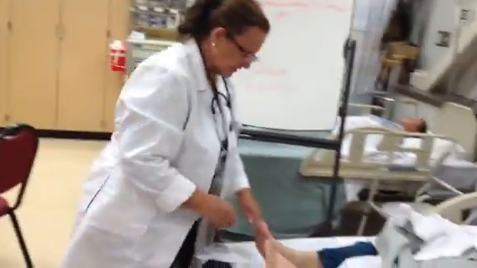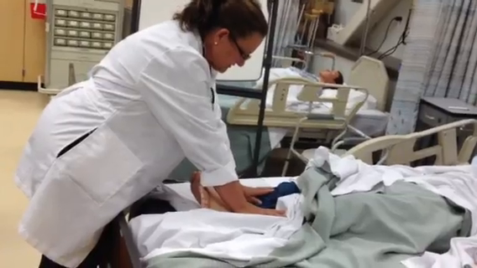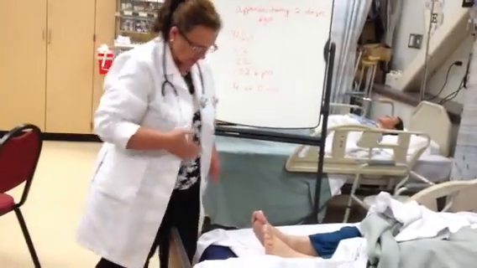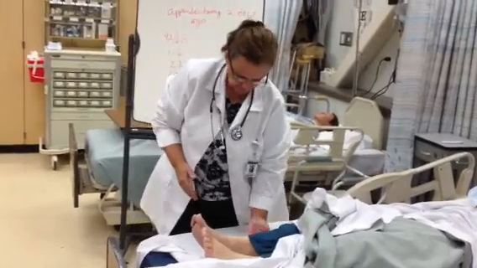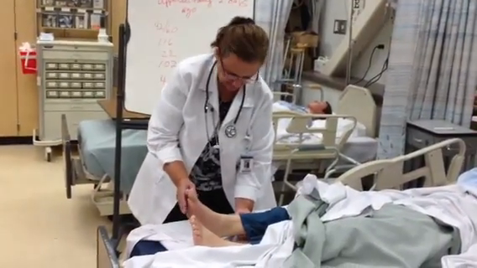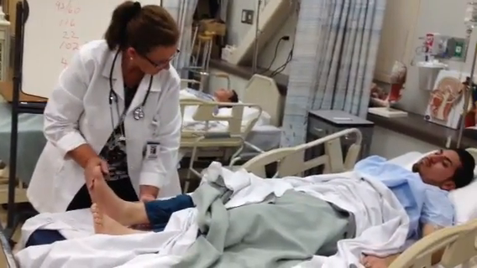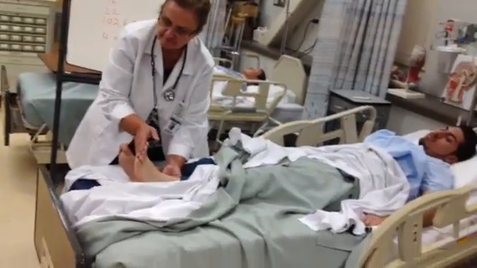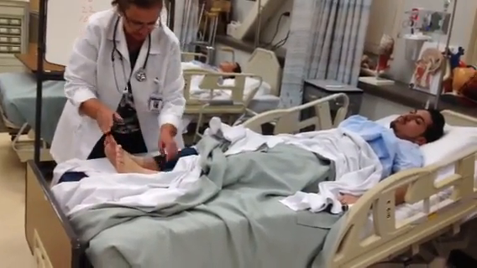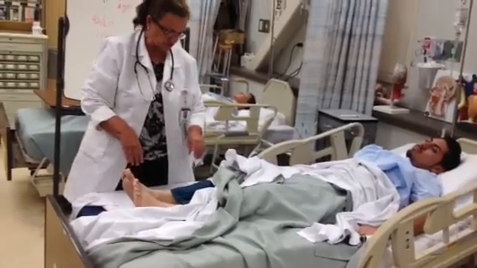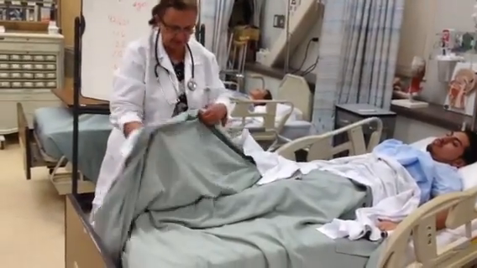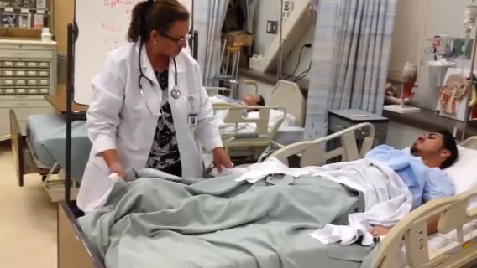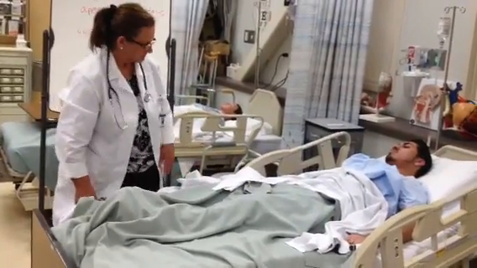And can you push up against my hands, please? Leg strength is strong bilaterally. I personally prefer to do Homan sign, what I call passively. Any pain when I do that on your calf? How about here? No. So basically, I'm looking for pain on dorsiflexion, which could be possibly a Homan sign, which could be a thrombus, so we do check it from that perspective.